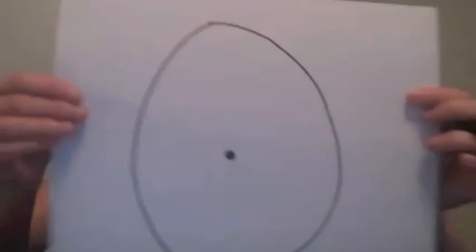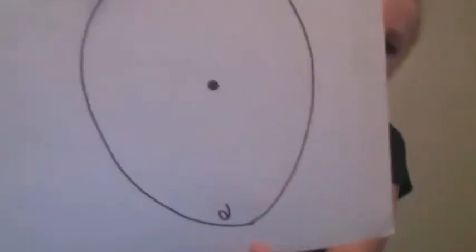So, in the middle of your circle, draw another circle and color it in, just like that. At the top of your clock, let's draw the number 12. And at the very bottom of your clock, draw the number 6. Just like that.